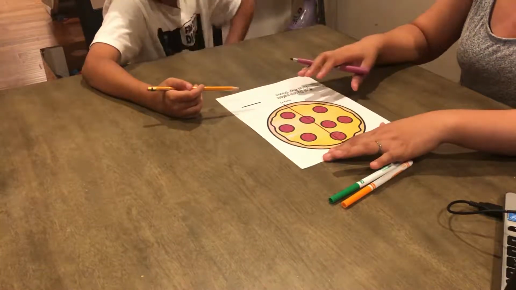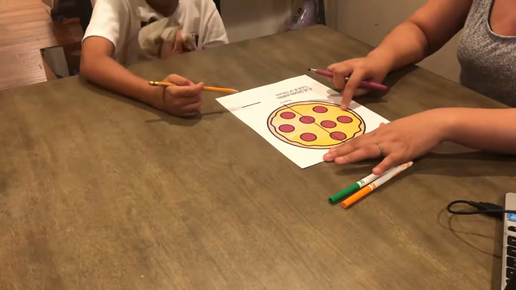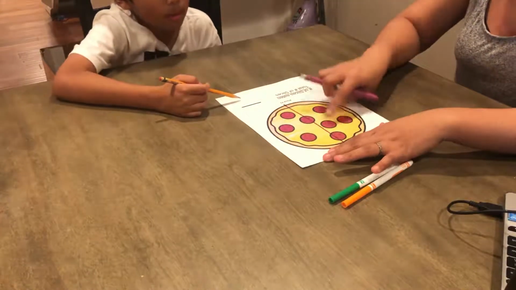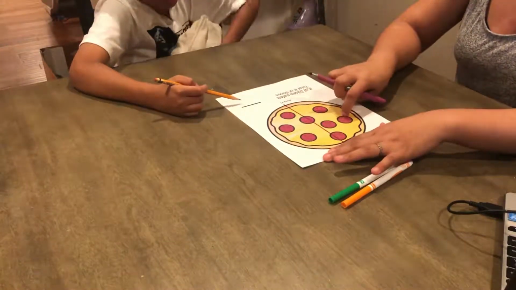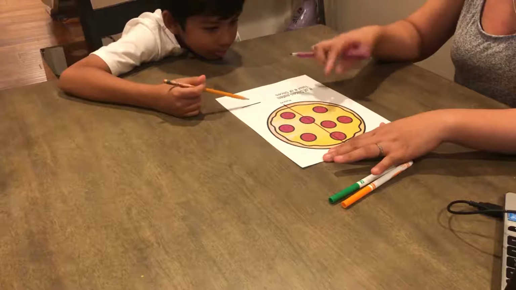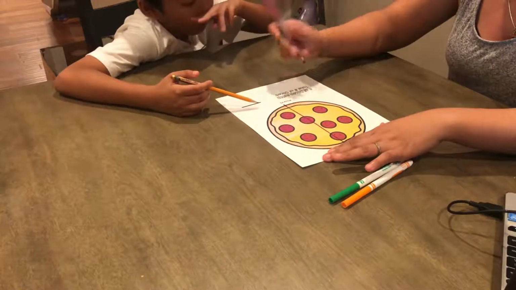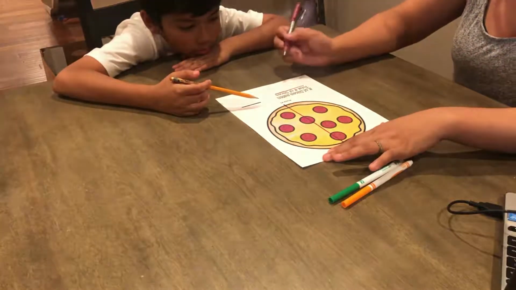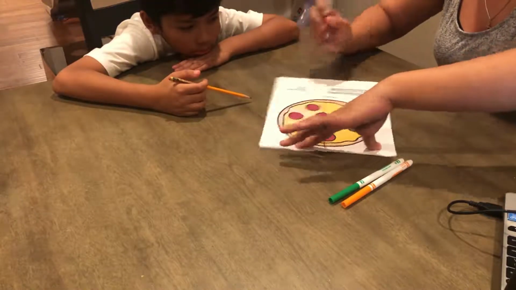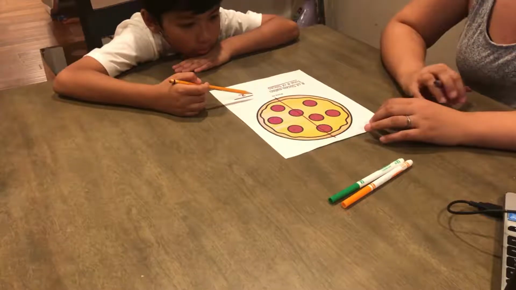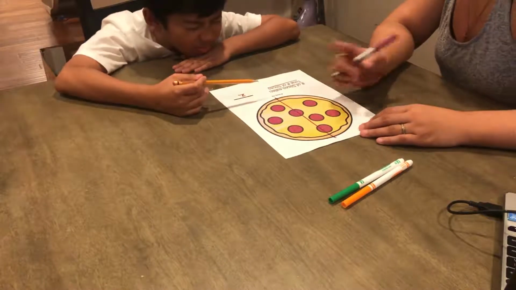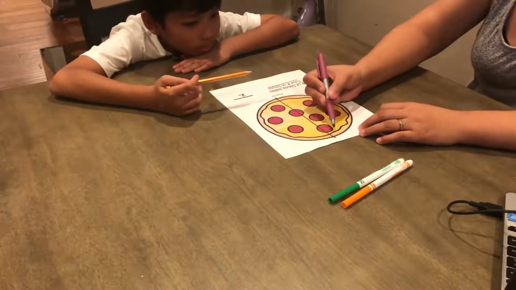So our denominator is going to represent how many slices we have cut in the pizza, okay? So right now our denominator is going to be 2 because we have 2 slices. So that's why it says total number of slices, yeah? Total number of slices, and I'm gonna write the number 2, okay? Now let's say me and you eat one slice.